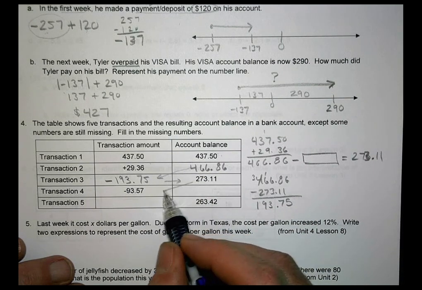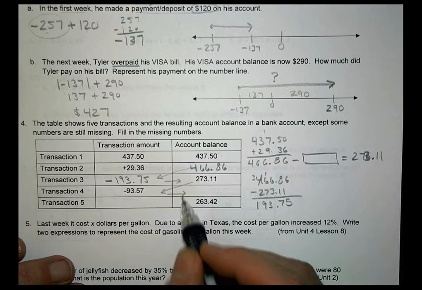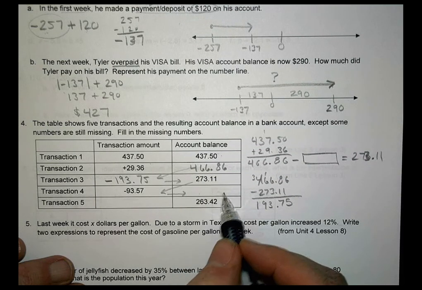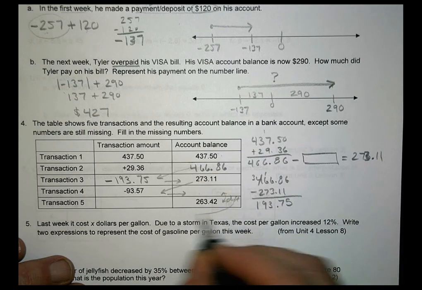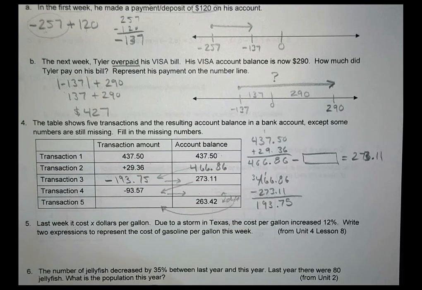Okay, so this will continue here. Keep going over here. Now we're going to take the $273.11, subtract that amount, and that'll give you a new balance. And then look to see what that balance is and find the difference between those two. Whatever the difference is, that difference is going to be your number that goes right there. And I'll let you do those two on your own.